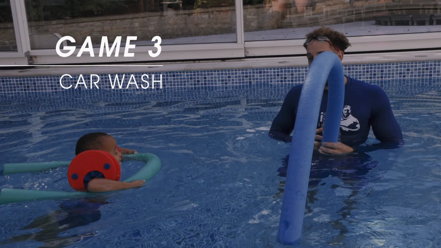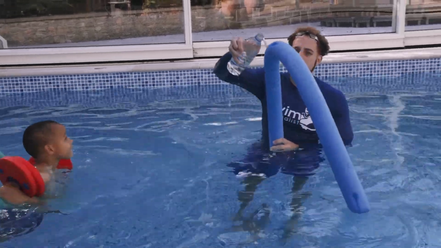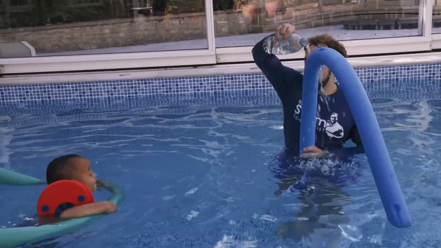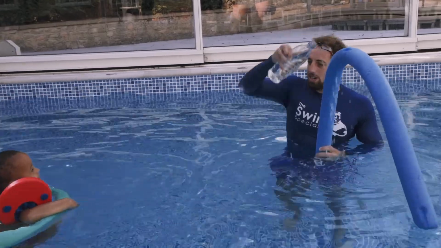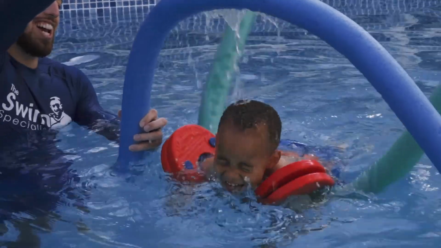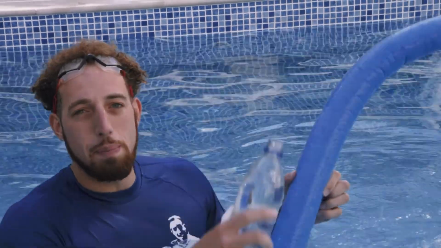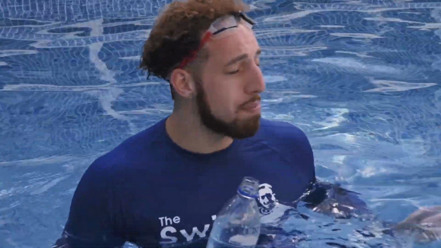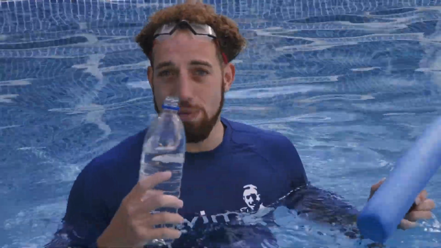Game 3, car wash. Simply create a car wash by using a noodle float, a bottle or a watering can, and ask your child to drive their car through the car wash. So the reason why I created a car wash was simply so that he's used to the water going over his face, because you tend to find a lot of children don't like the water going over the face, or they're scared of putting the face in the water. So by creating a car wash, it gets him used to getting the water over his face, and then he'll be more receptive to putting his face in the water when we practice that later.